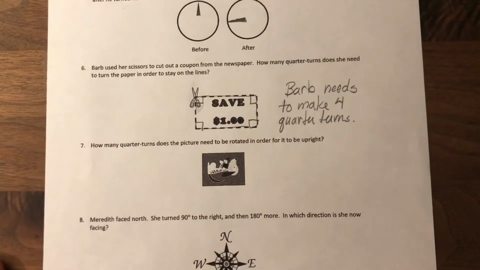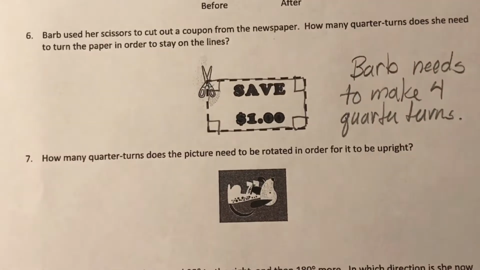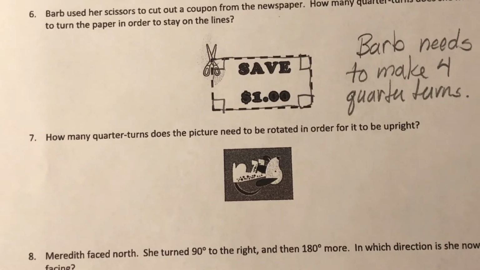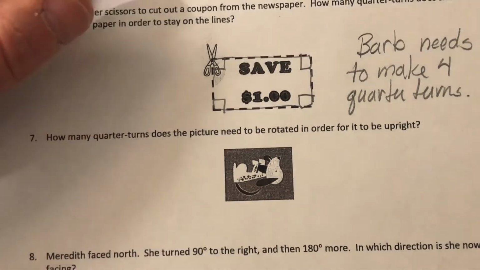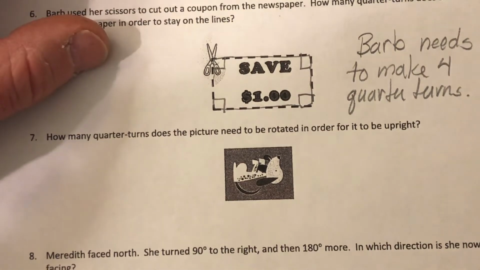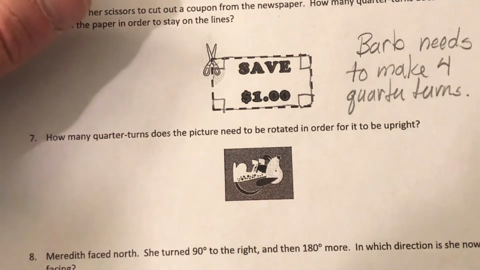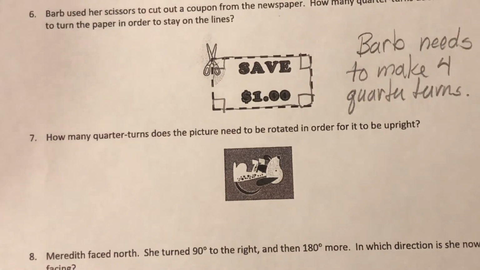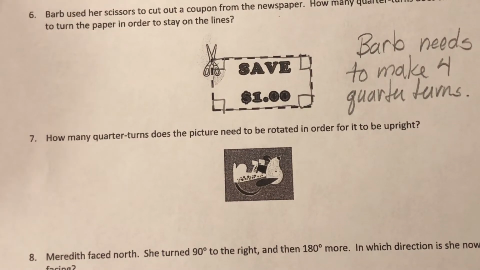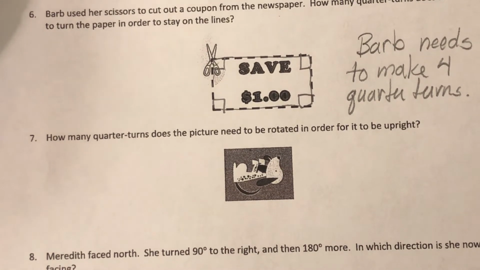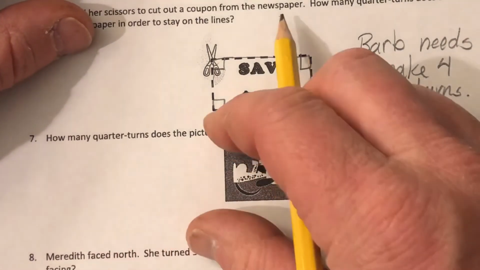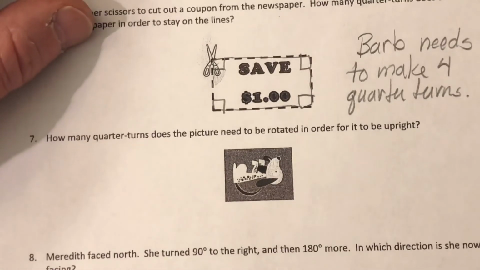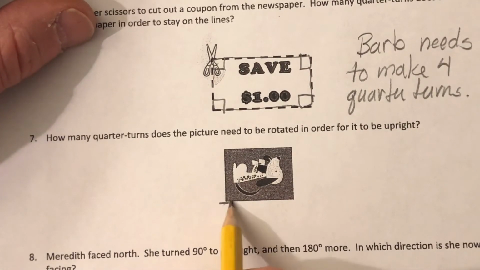So how about this one? How many quarter turns does the pitcher need to be rotated in order for it to be upright? Okay, so I need to move this guy so it's upright. Well, common sense tells me to take this pitcher and go like this, right? Like if I could just go boop, just like that. And that would just be rotating it on this, right?